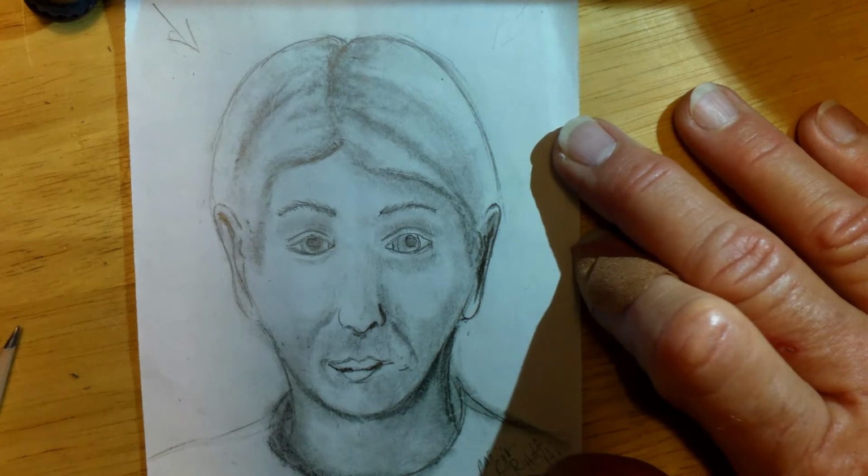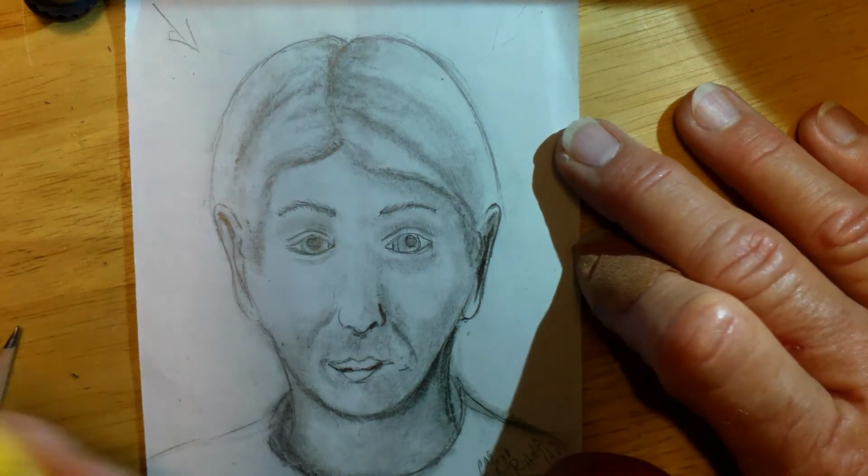Okay, so the lips, I think if I go back to a mechanical pencil, it'll be better.